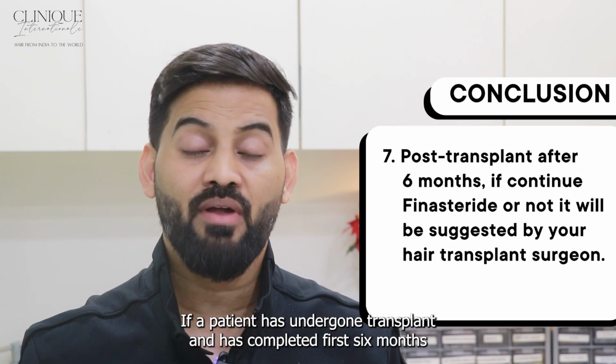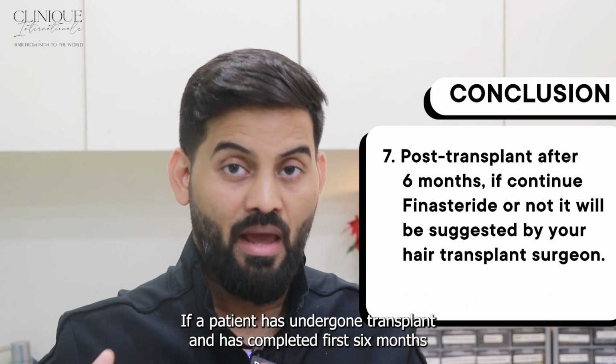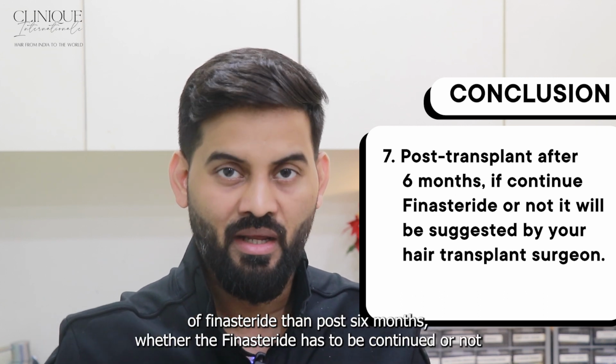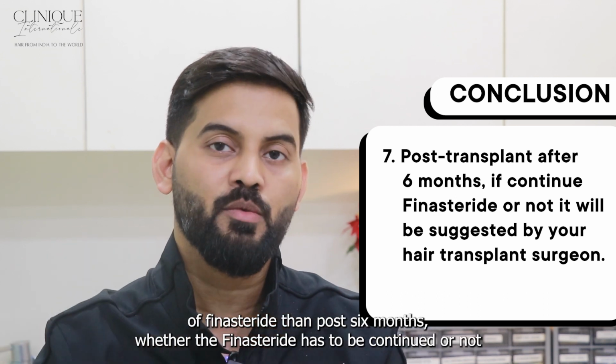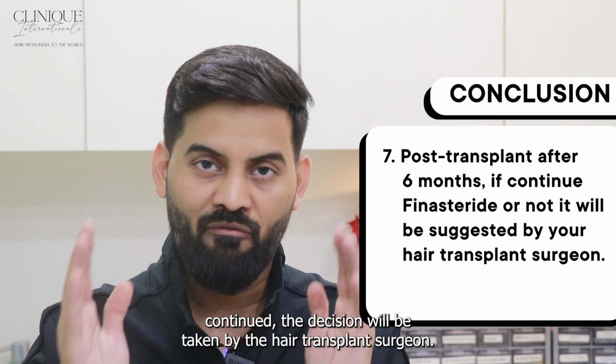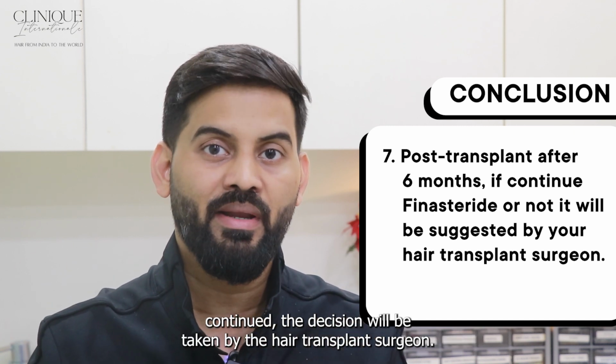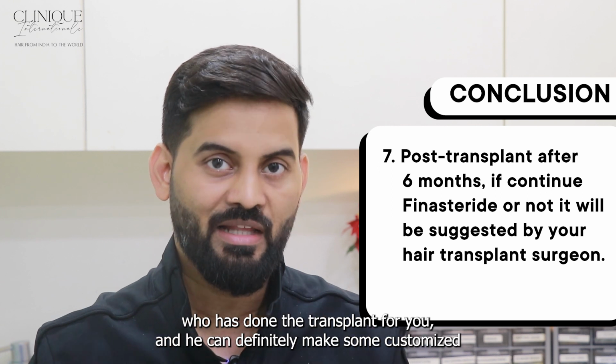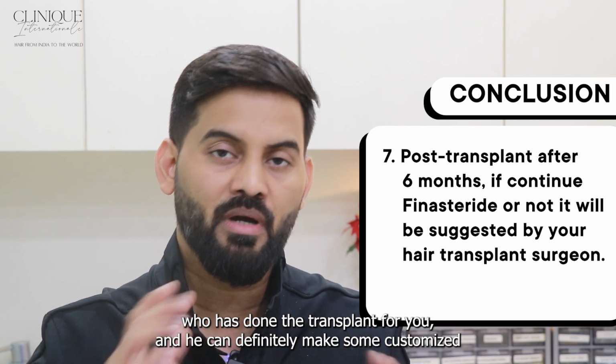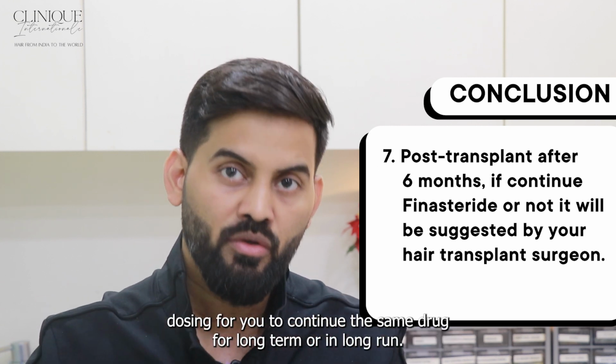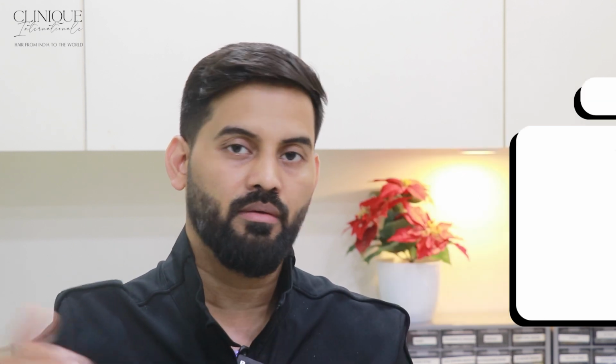Seventh, if a patient has undergone transplant and has completed the first 6 months of finasteride, then after 6 months whether finasteride has to be continued or not, the decision will be taken by the hair transplant surgeon who has done the transplant for you, and he can definitely make some customized dosing for you to continue the same drug in the long run.